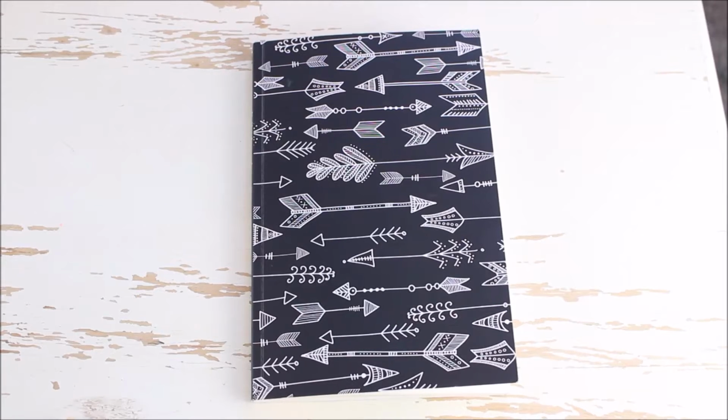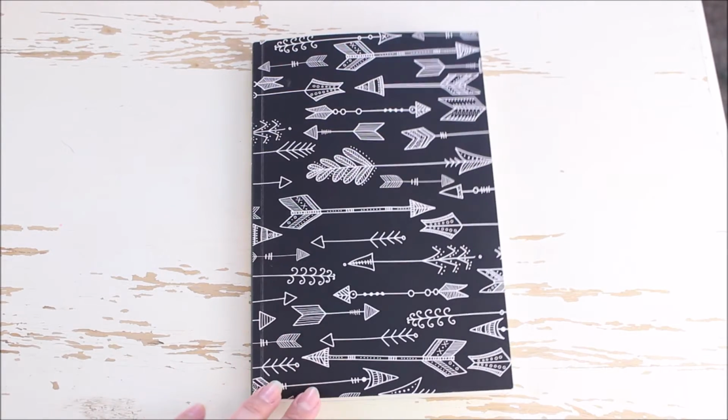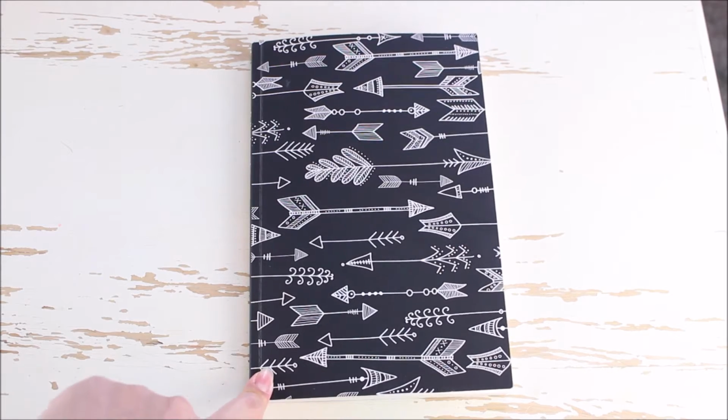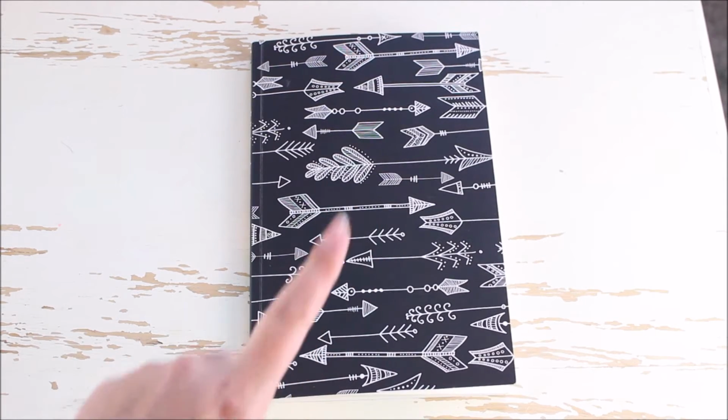Hey guys, what's up? Today I'm going to be showing you guys my bullet journal layout for the year. I know it's kind of halfway into January already, but I still wanted to show you guys how I set up my bullet journal for this year and this month.